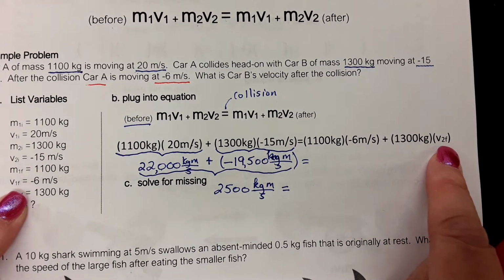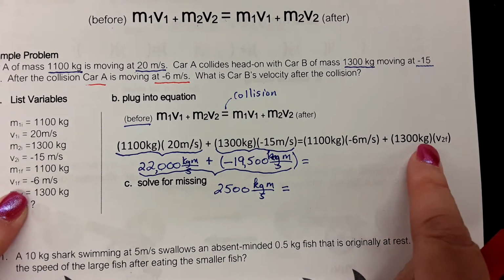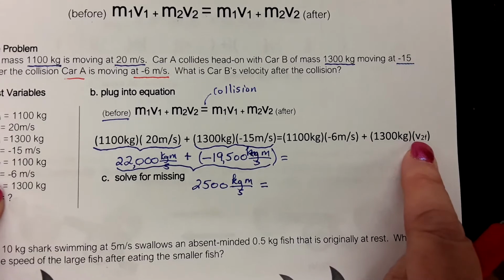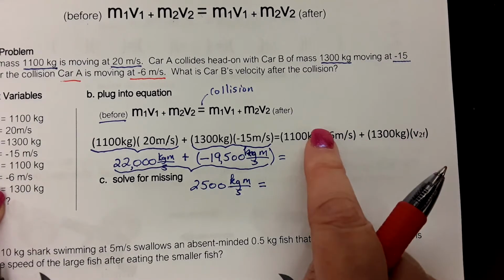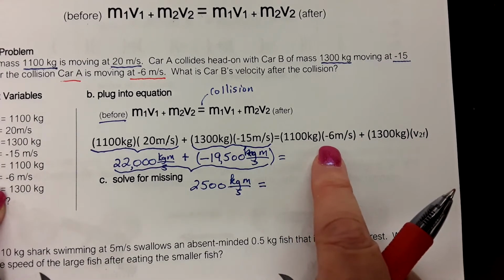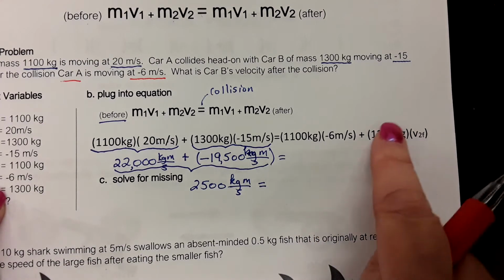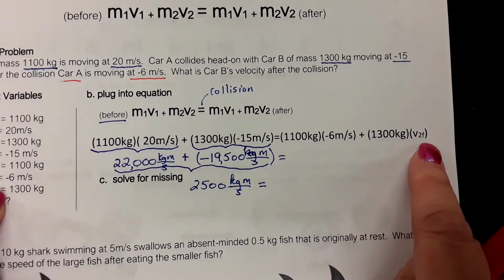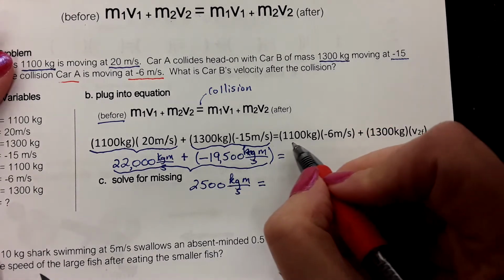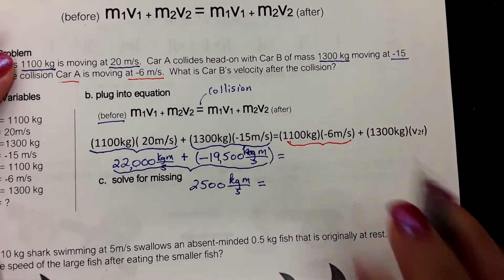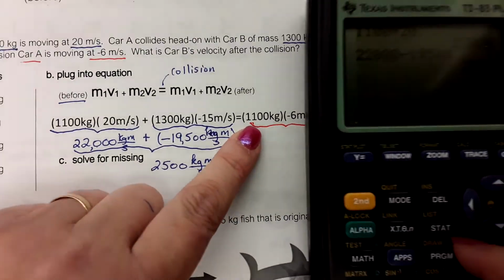Ooh, we want to know that. Okay, so we've got the mass times the final velocity of car B. So we've got the momentum of car A after collision and the momentum of car B after collision, with our unknown. So let's look now at values, all right? So let's do this one first.